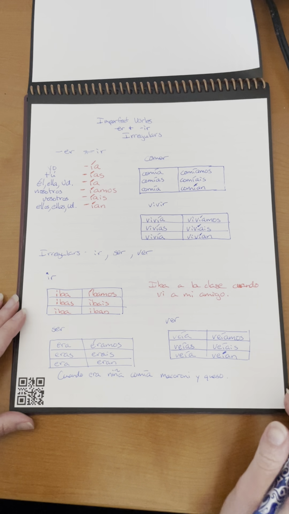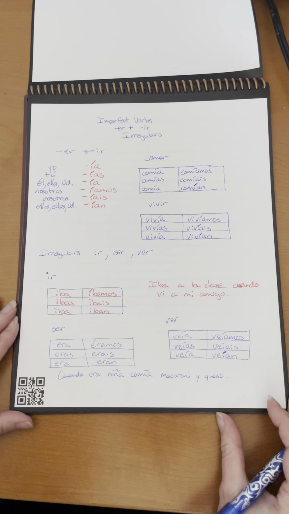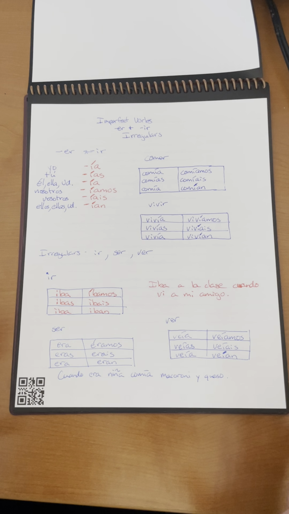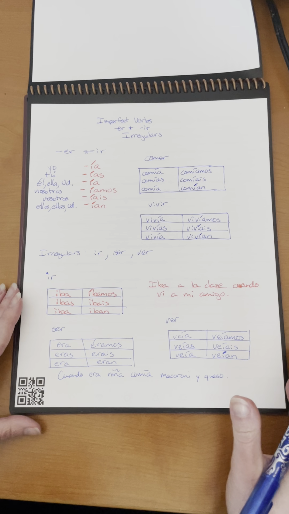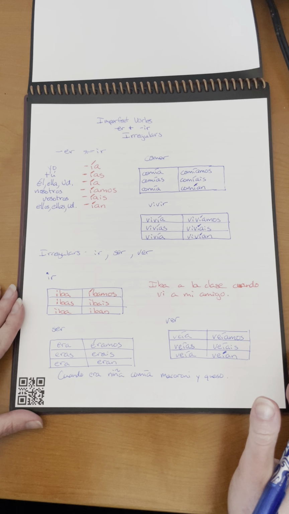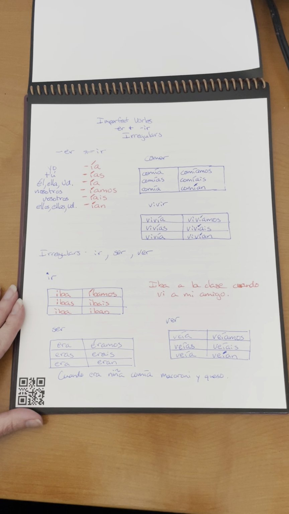Okay, so that's your lesson on the imperfects. I actually really like this tense. I hope that you do too. I think it's a lot easier and it's pretty refreshing after doing the preterite.